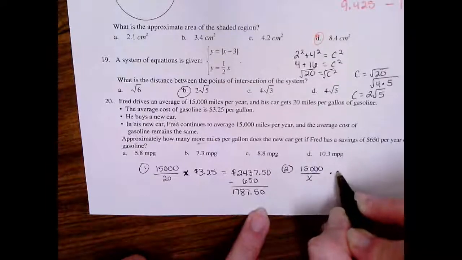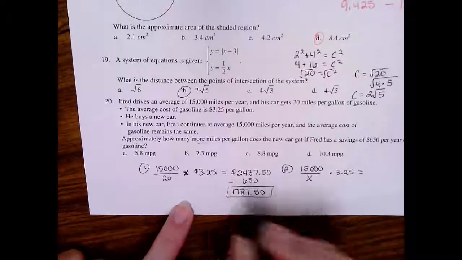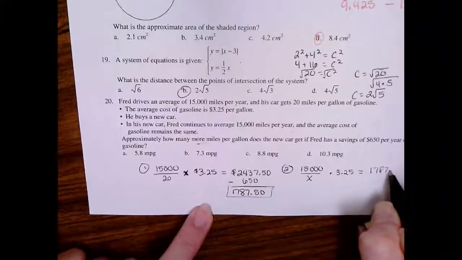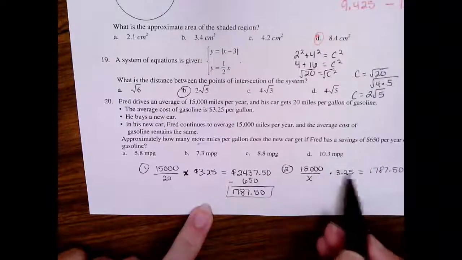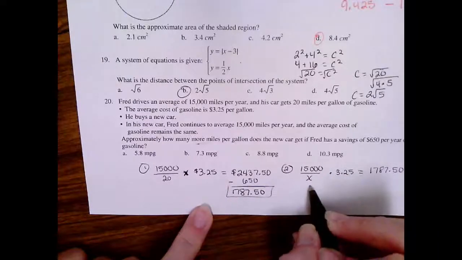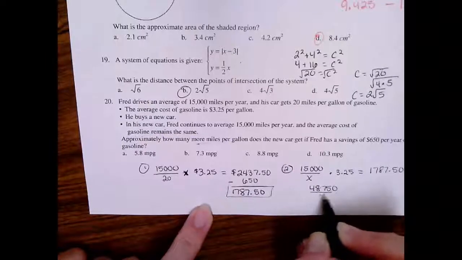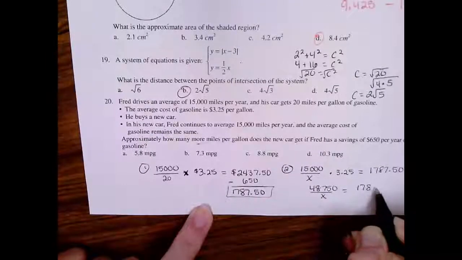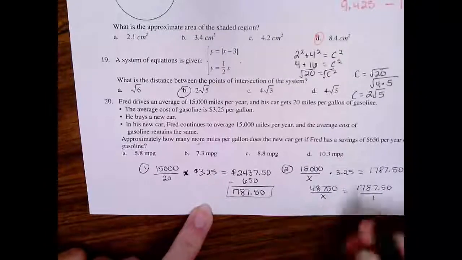Still multiplying it by 3.25 and equaling it now to the new dollars, $1,787.50. Solving it for X. So I'm going to multiply these two things across the top and get 48,750 divided by X equals 1787.50. I can put that over 1, and now I can have a proportion.